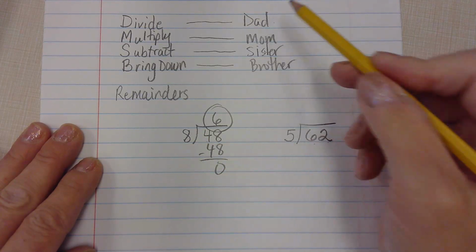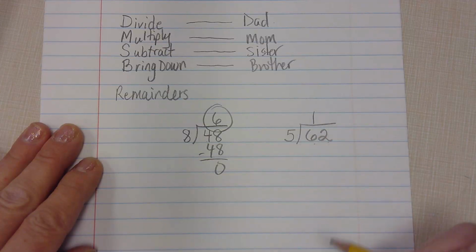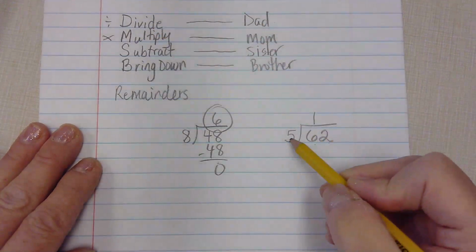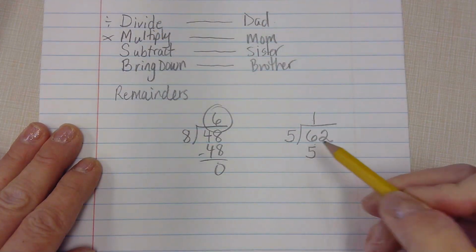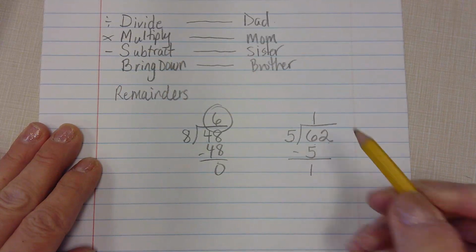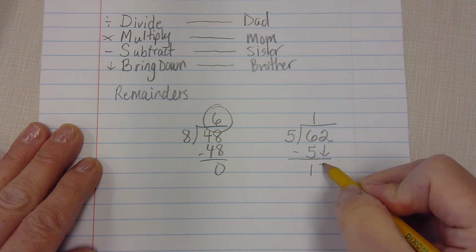So using this strategy, we divide 5 into 6. It goes in one time. So we've divided. Now we're going to multiply. 5 times 1 is 5. Now we're going to subtract. 6 minus 5 is 1. Now we're going to bring down. We're going to bring down that 2.